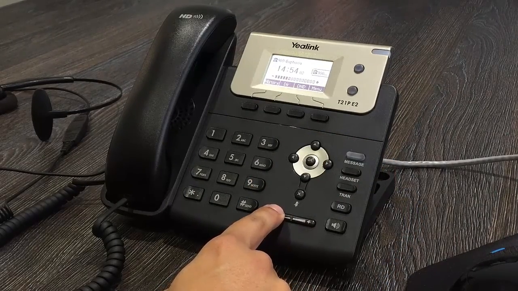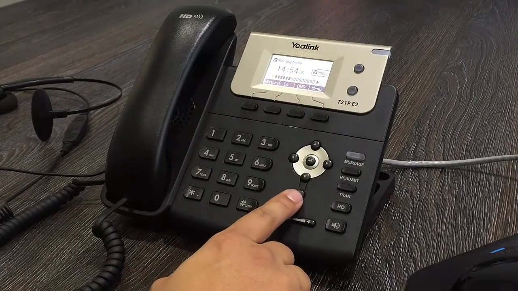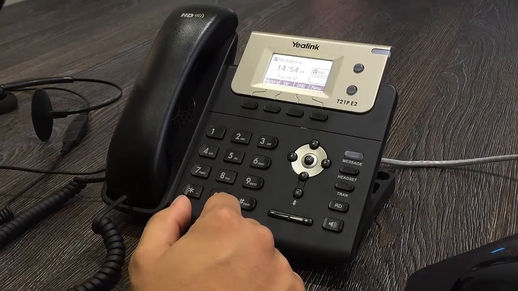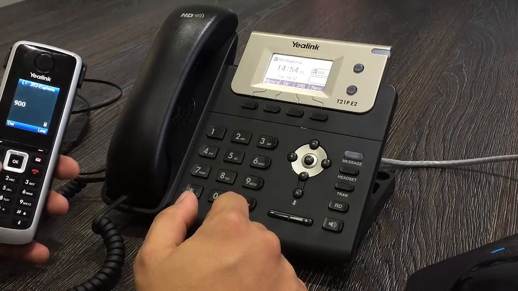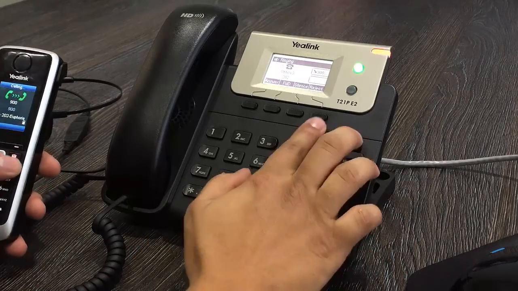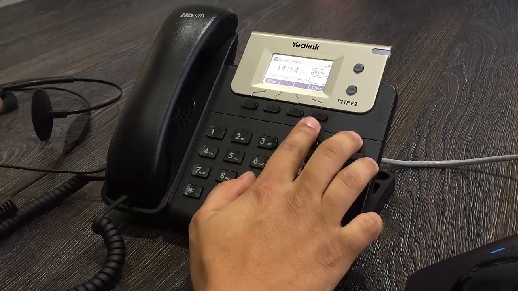So this is your ringing volume. Then once you're satisfied with the volume, just press the X button and we'll stop. So if I were to call 900 and call, so it's in that call.